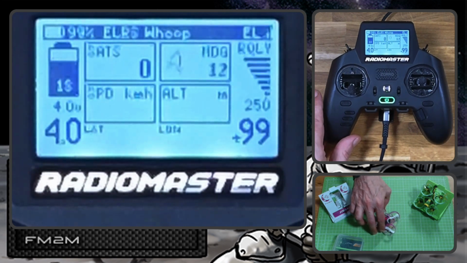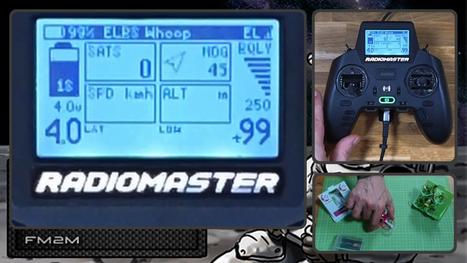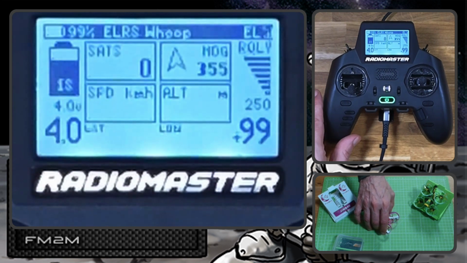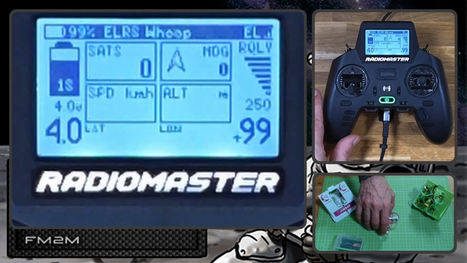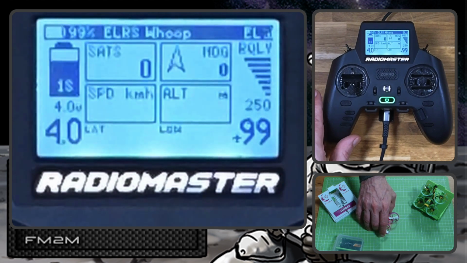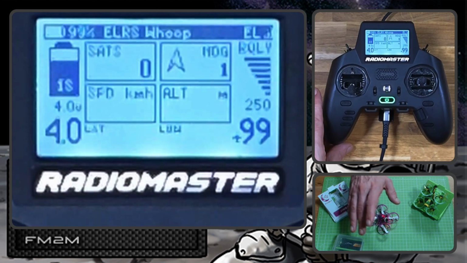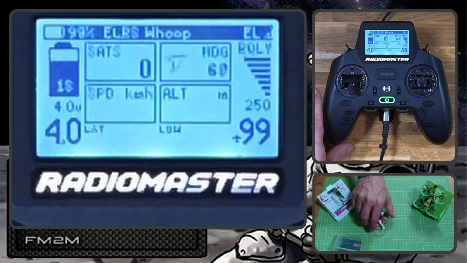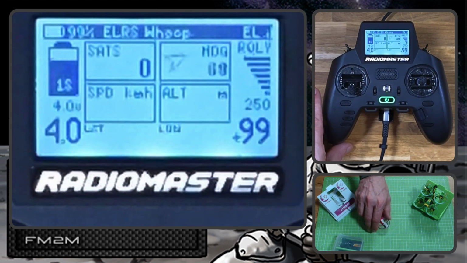So if I move my quad, it will be updated. Just remember 0 north is the position the aircraft was powered on. So this is not geographical heading. This is just relative to quad position, right? All right. So this is that.